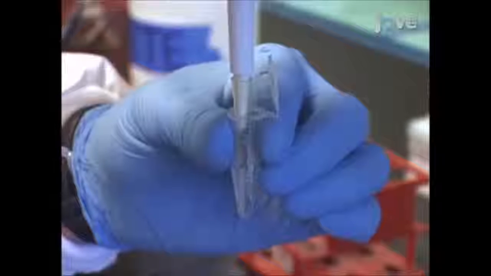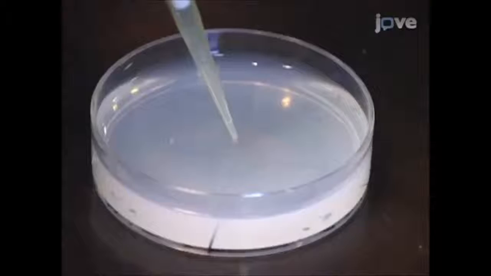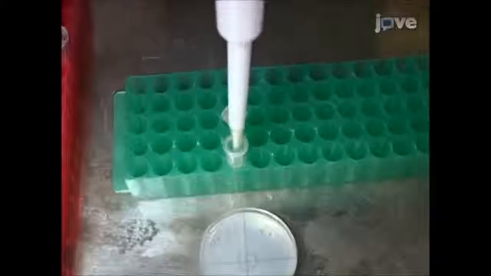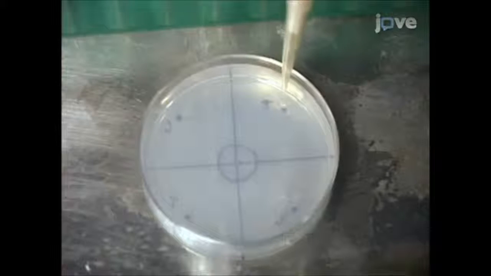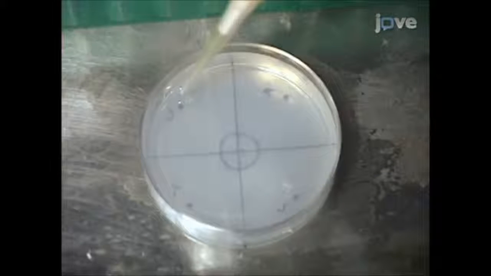Now prepare a test plate. First, pipette 2 microliters of worm solution from the pellet onto the origin of a test plate. Second, add the odorants. Pipette 2 microliters of the test solution onto the 2 T sites, and pipette 2 microliters of the control solution onto the 2 C sites.